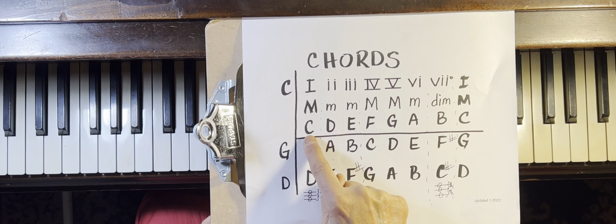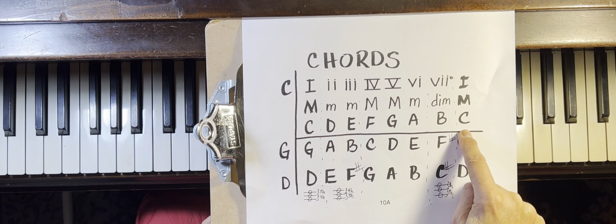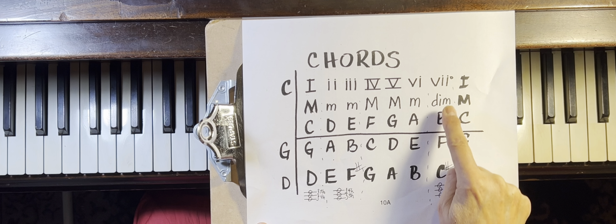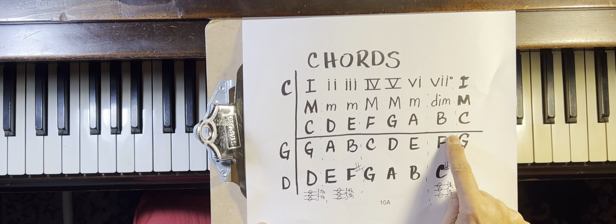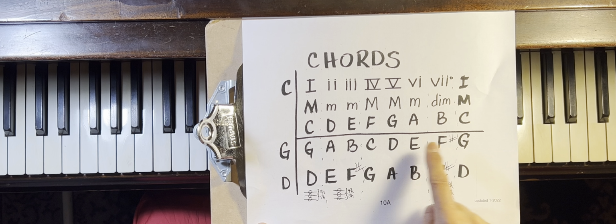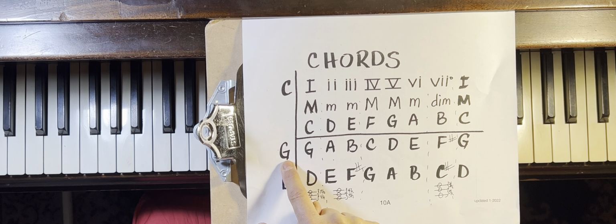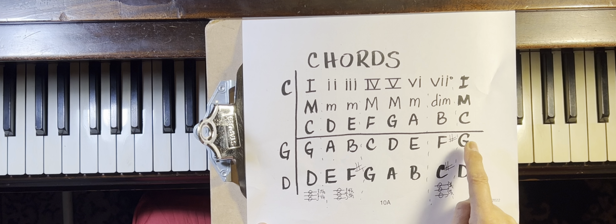First we'll learn the chords of the C major scale, and then we'll quickly move on to G major. The first note of the G major scale is G, and as we go through the scale, we'll notice that the 7th is an F sharp. This is our first black key. And we will use the same pattern for the chords in the G major scale. And then we'll move on to D major.